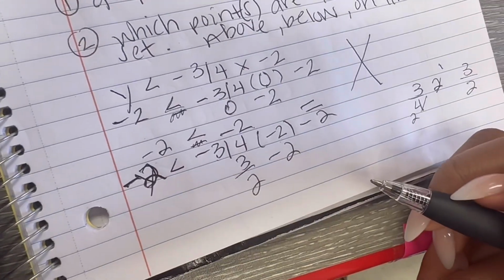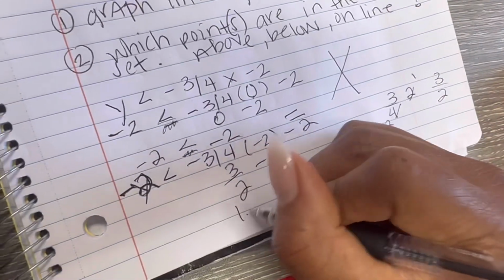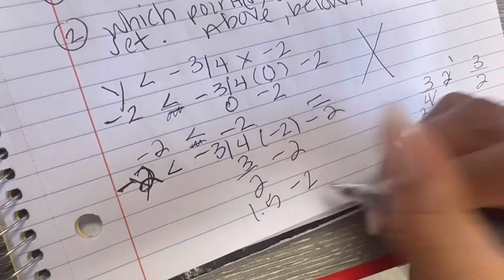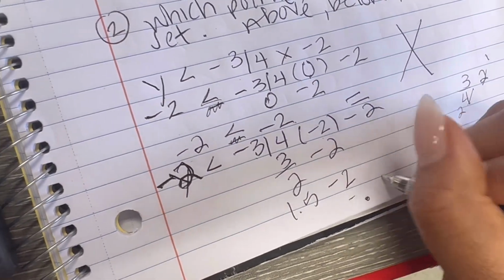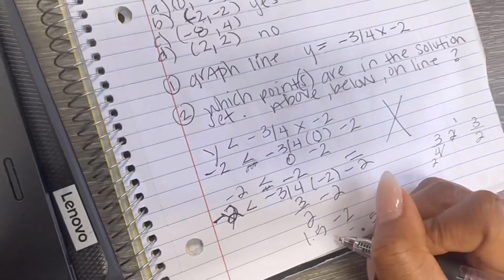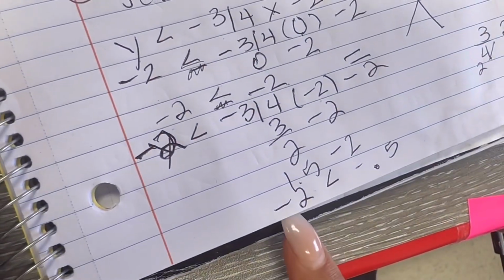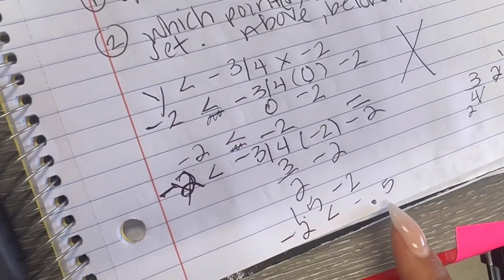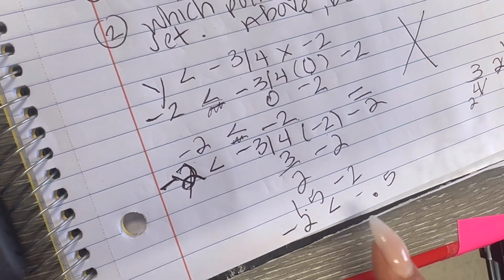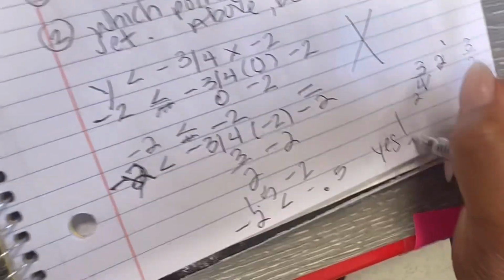What's 3/2 subtract 2, right? That's 1.5. 1.5 subtract 2 is negative 0.5. Is negative 2 less than negative 0.5? Is negative 0.5 greater than negative 2, right? Yes. That's the answer.